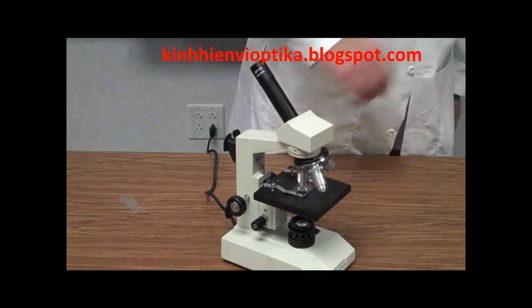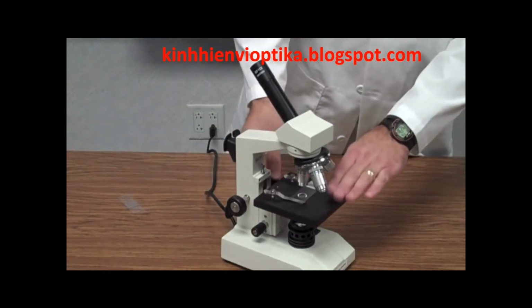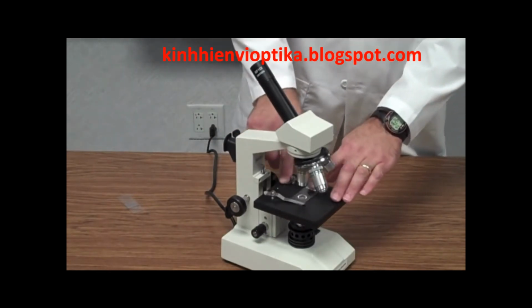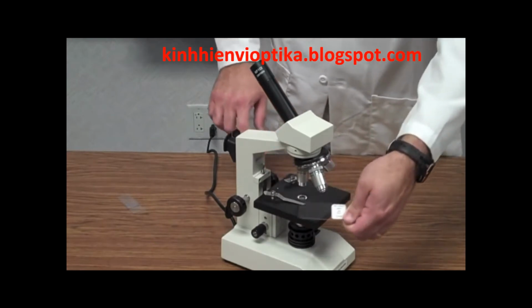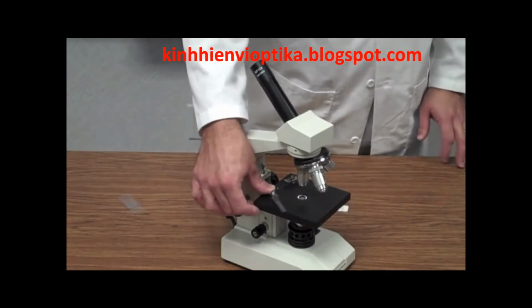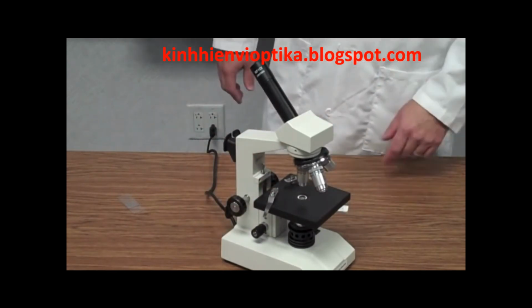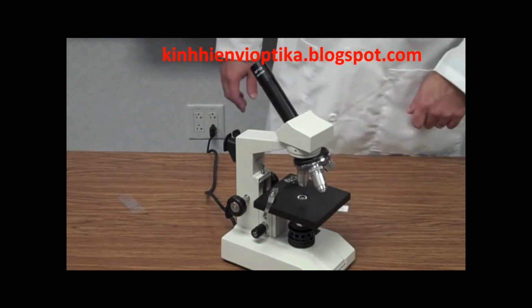Okay, working our way on down. This big black area is called a stage. Okay, this is where you place a slide, whatever specimen you're looking at. You place it on the stage. In the middle of the stage there is a hole. That's very important because that's where the light shines through.